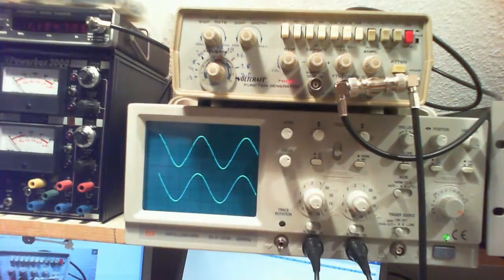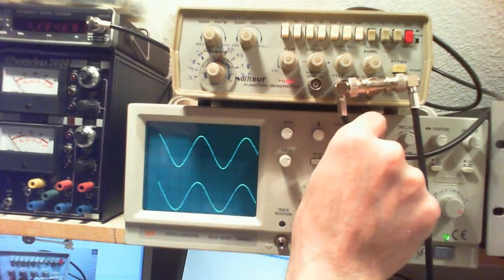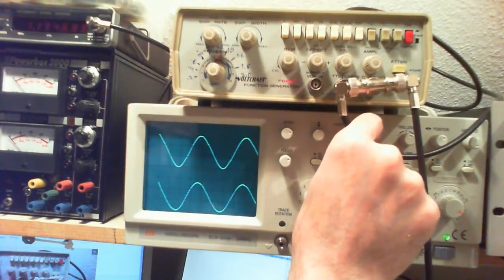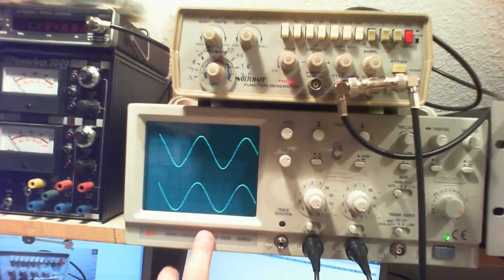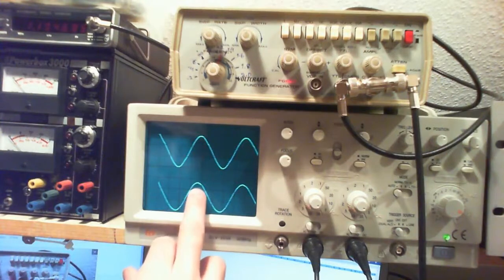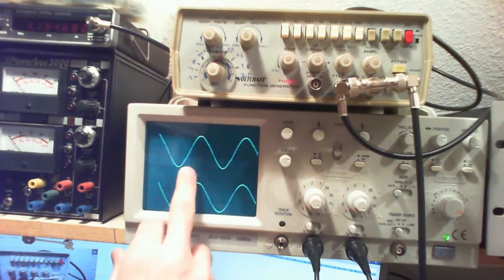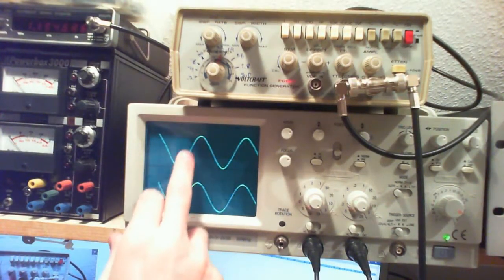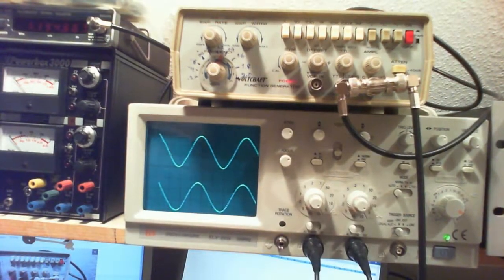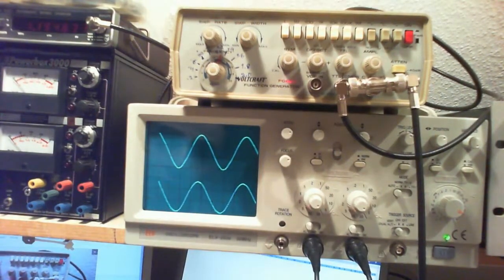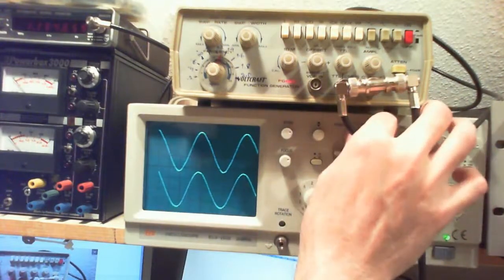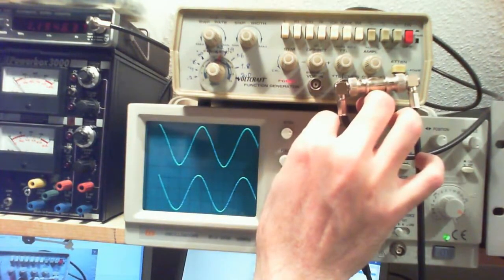Okay, so now this is 20 volts peak to peak, and my output is about 2.123. 3 times 5 is... no, I'm sorry, that's 15. That's 15.